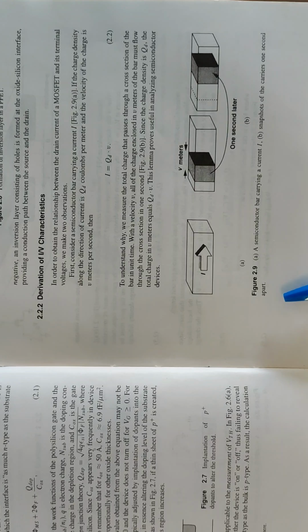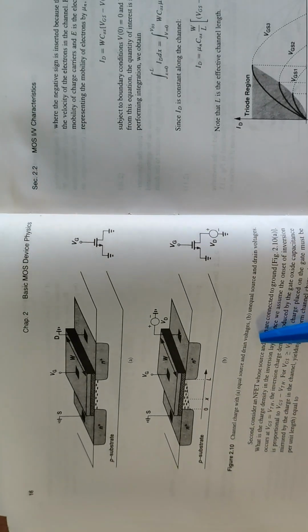Here you can see the figure. A, semiconductor bar carrying current I. B, snapshots of the carriers one second apart. Here you can see the figure. Channel charge with A, equal source and drain voltages, B, unequal source and drain voltages.